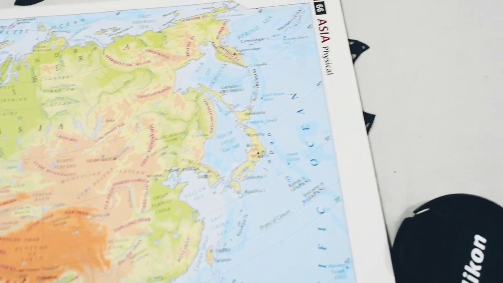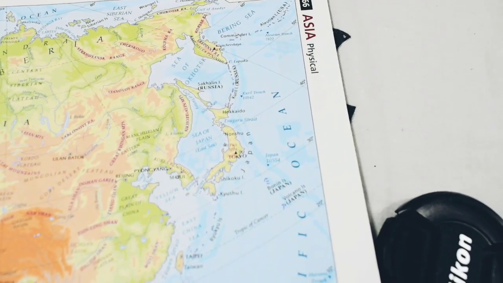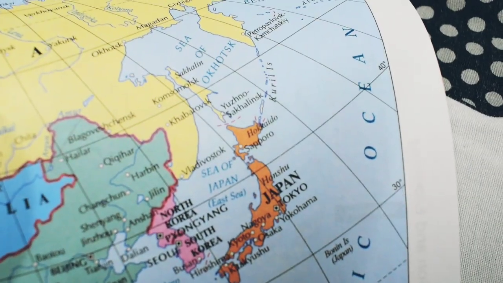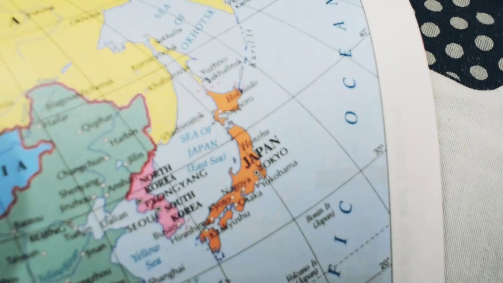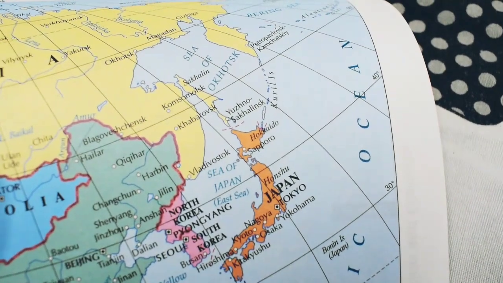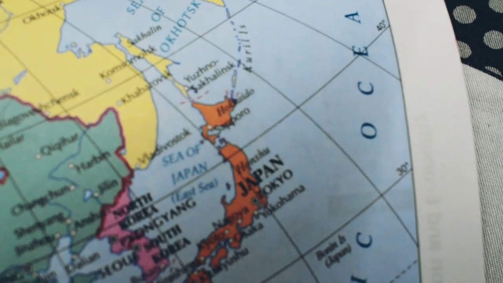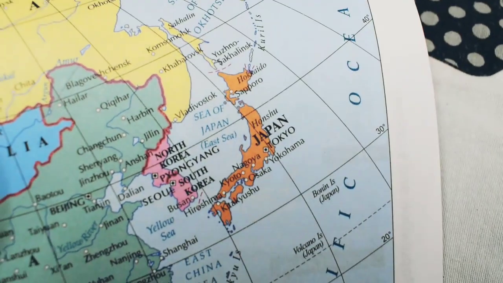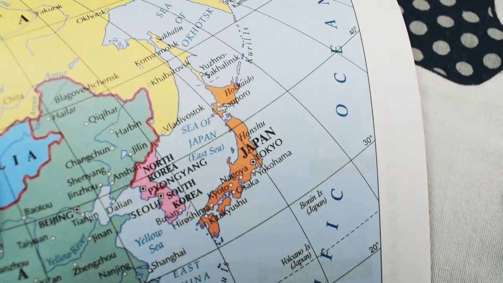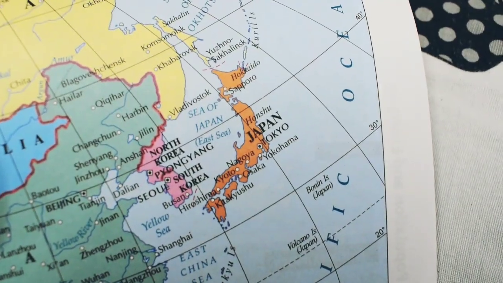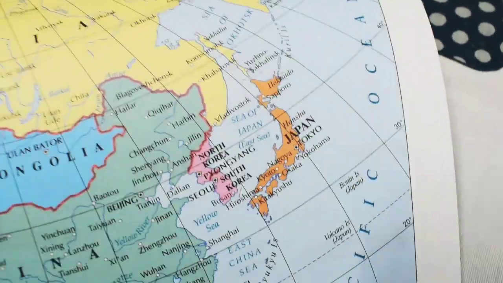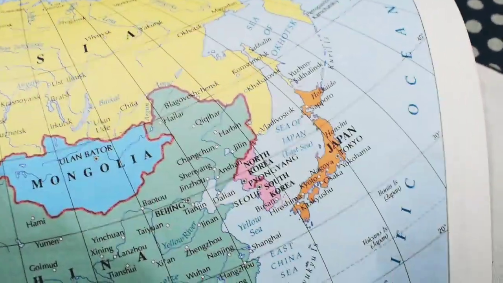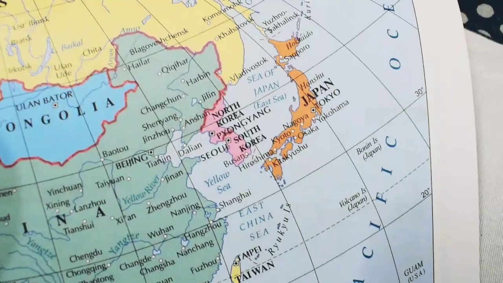If we just look at the political map, we'll find we have Hokkaido, we have Honshu, then we have the Shikoku Islands, and the last one is the Kyushu Islands. So all of these, Shikoku, Kyushu, Hokkaido and Honshu, are the four major islands of Japan. And coming down we have the other islands.